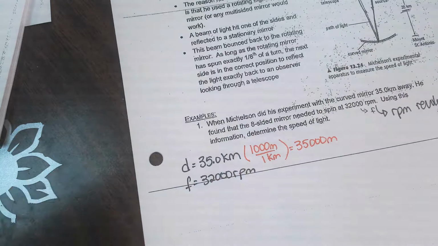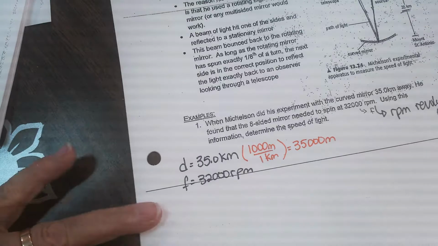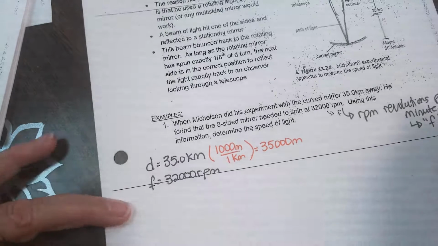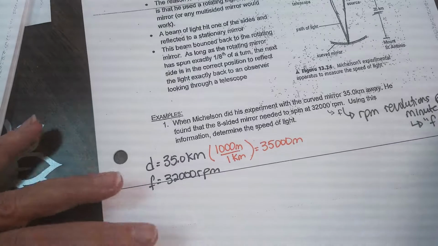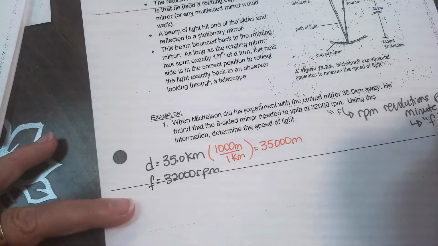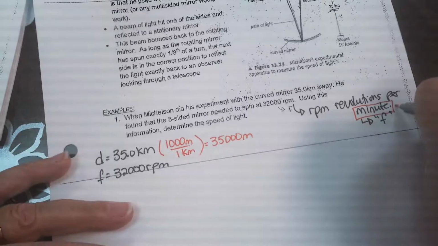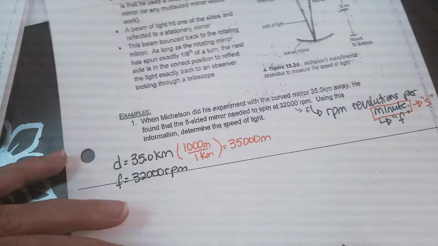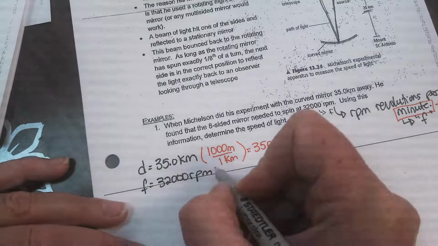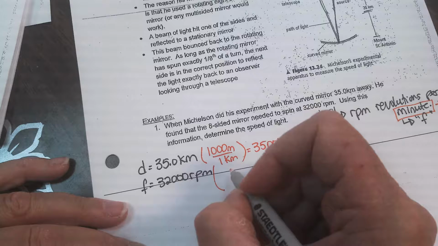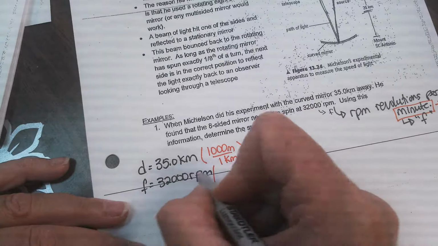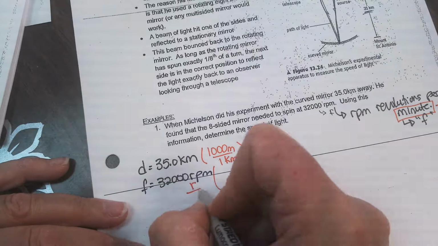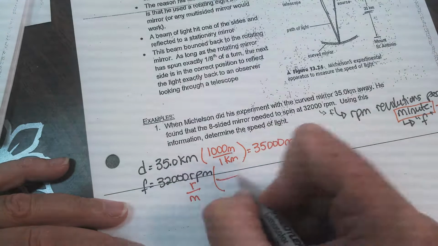So we have 35,000 meters. And when we deal with any kind of unit, make note that this, when it says RPMs, is minutes, and we need seconds. That is our base unit in physics. So I know that I have revolutions per minute.